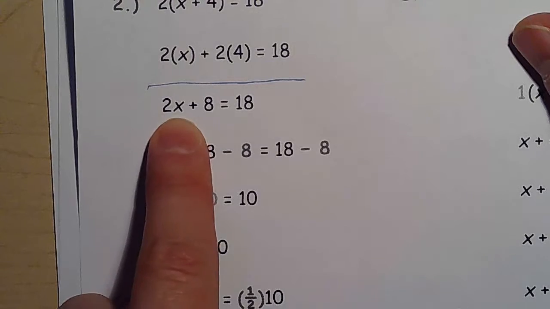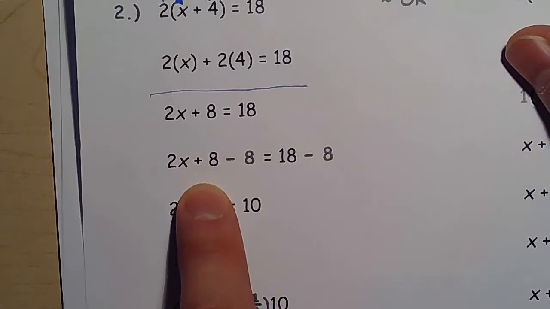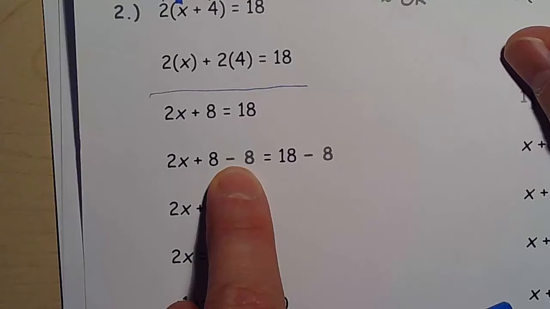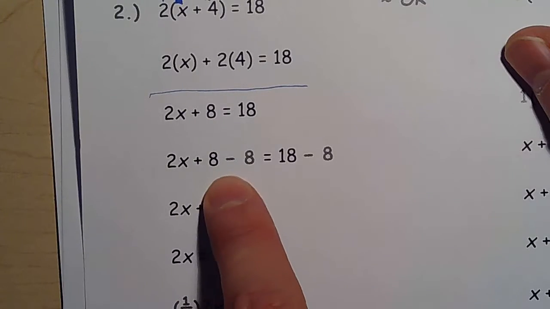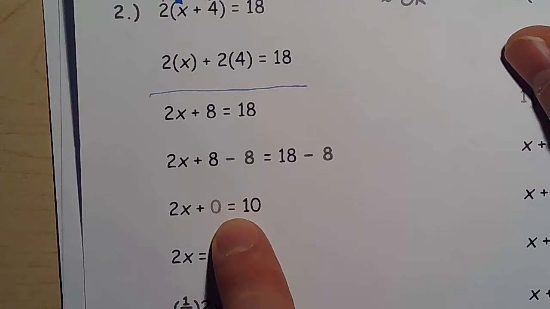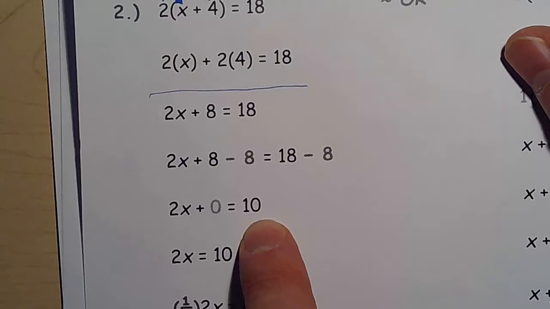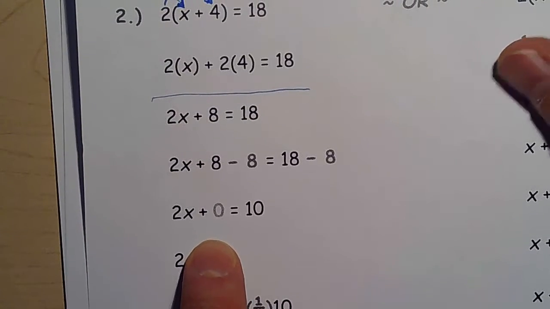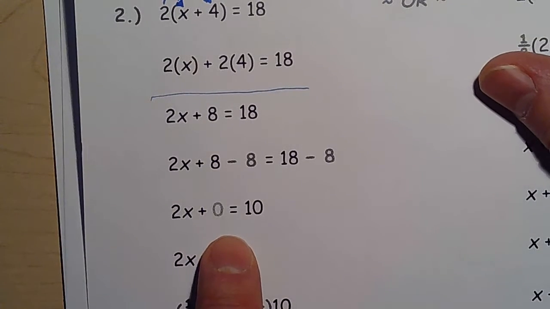So how do we get there? Like I said in the first video, I like to move the numbers further away from the x first. It's easier. So if you have plus 8, do the opposite. Subtract 8. And you need to do it to the other side too to keep it balanced. So 8 minus 8 will become 0. 18 minus 8 will now be 10. And as we do this, guys, feel free to use a calculator to check your work. We don't want to goof little math calculations along the way. I just want you guys to get the process down, all right?